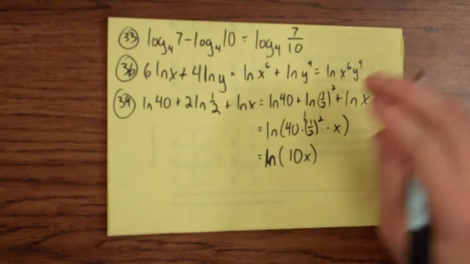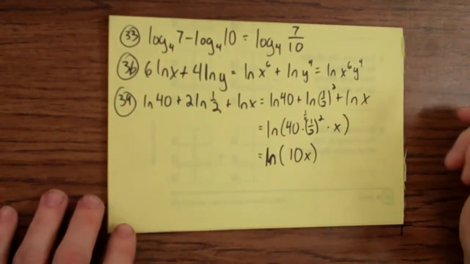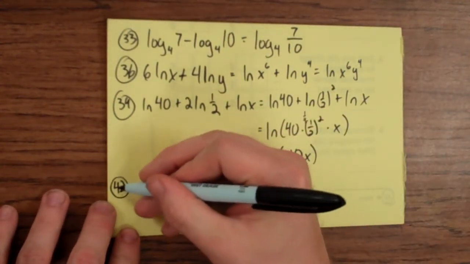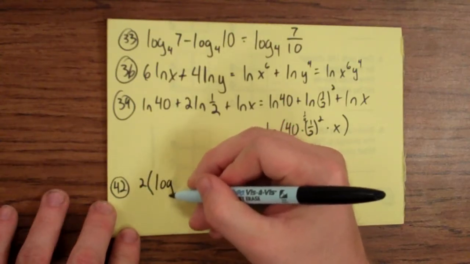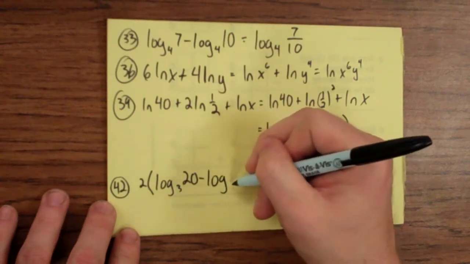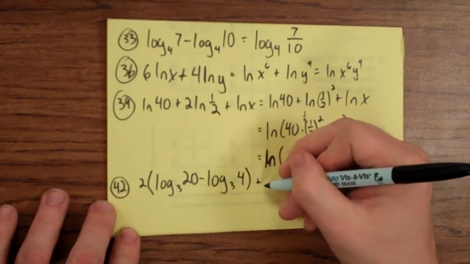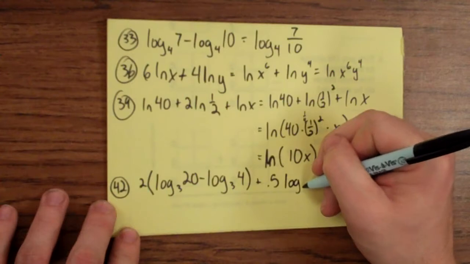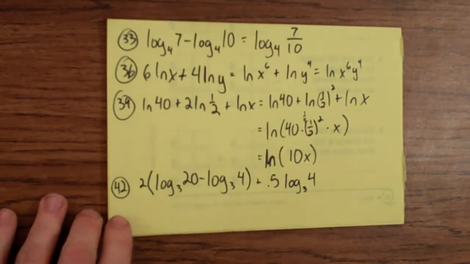Now let's see. Should we try another? I think we should. I think we should try 42. 2 times the quantity, log base 3 of 20 minus log base 3 of 4, plus 0.5 times log base 3 of 4. Wow. Okay.